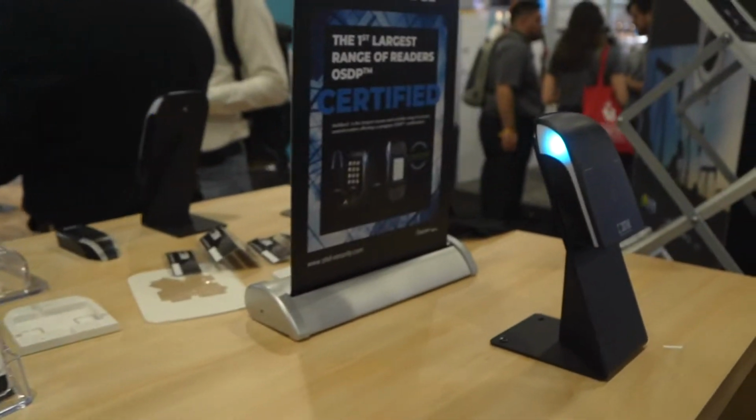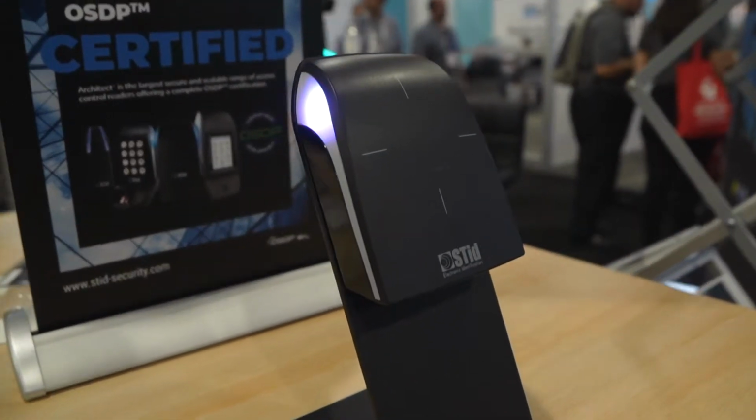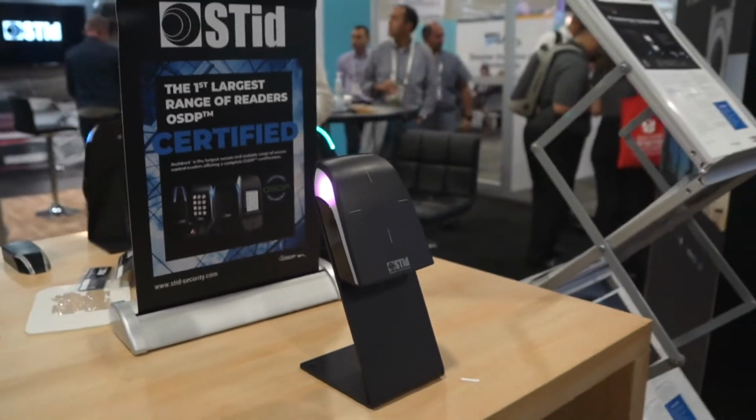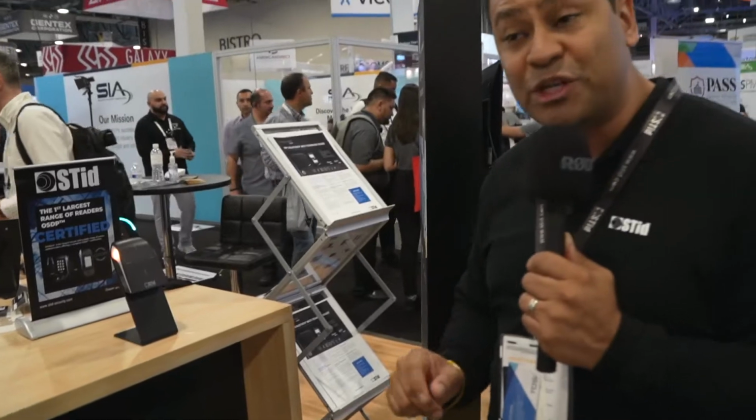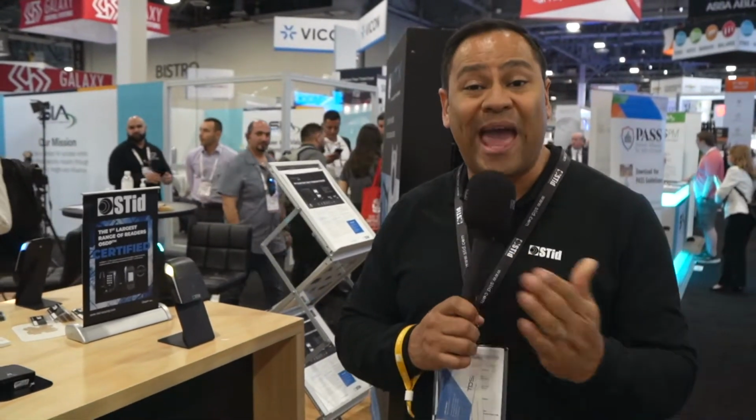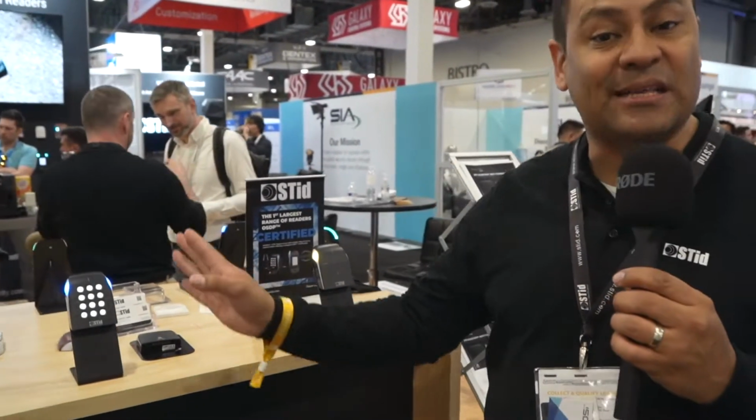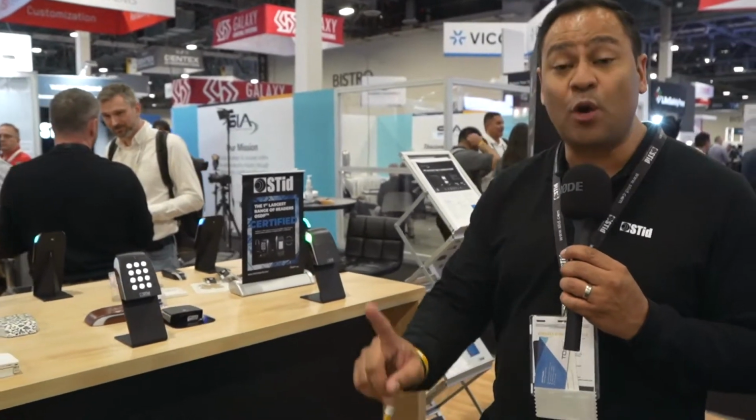But we can enable Bluetooth and NFC features using STid Mobile ID, which is our mobile credential for both Android and iOS. One of the great things that STid can offer is a free mobile credential that comes with the app. By presenting the phone to the reader, it grants you access. The readers can interface with any access control panel in the industry via Wiegand, serial communication, and also support protocols such as OSDP and SSCP.